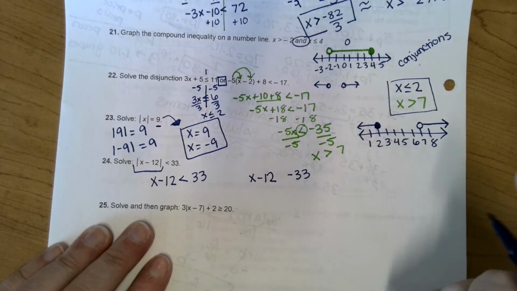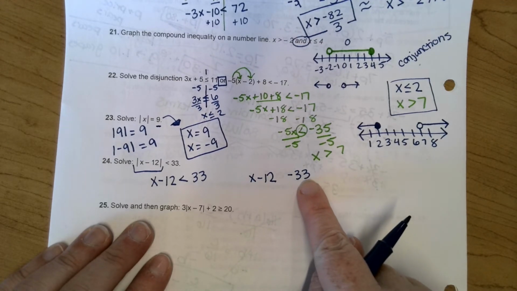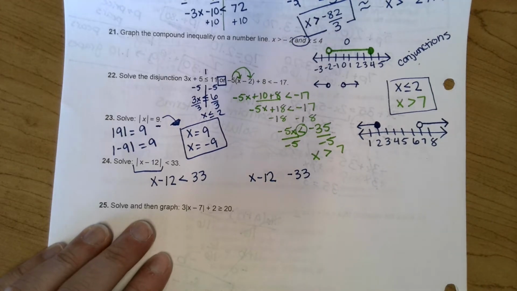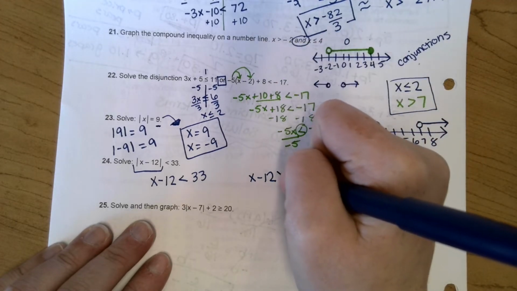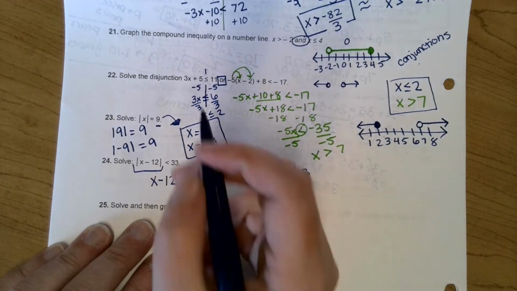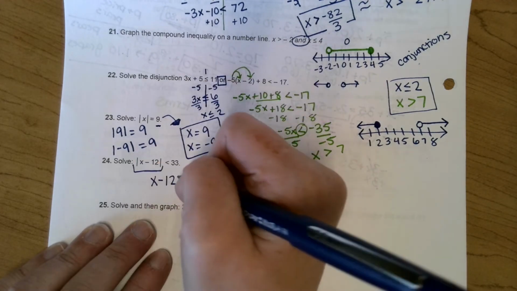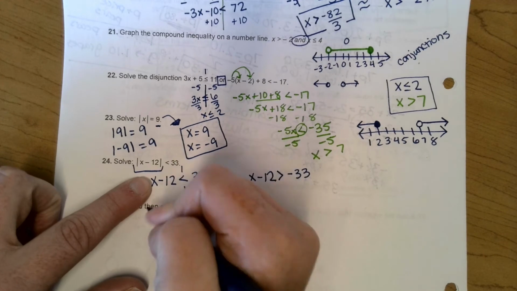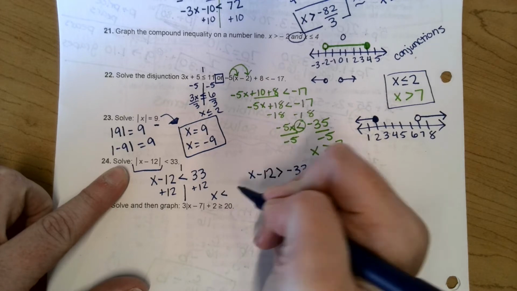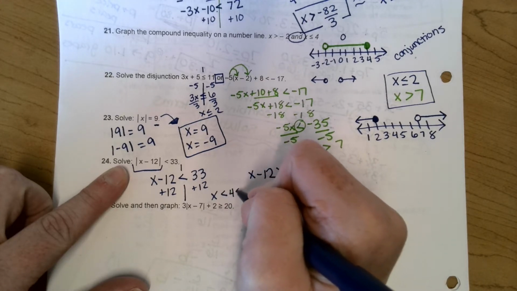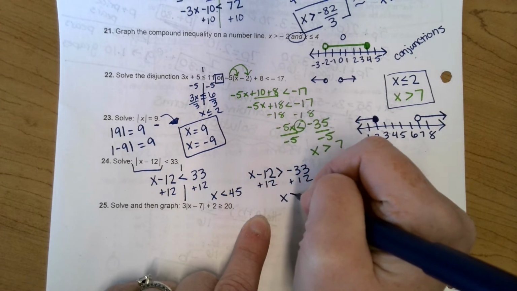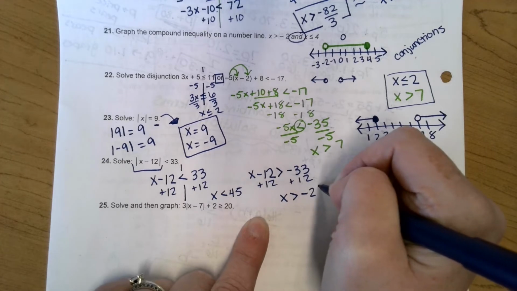Now, just like we did with dividing by negative, whenever you change the sign of one side, that does change your inequality. That changes which side's greater and which side's less. So now we're going to also have is greater than negative 33. All right, so I'm going to solve it just like a regular inequality. I'm going to get x by itself. Let's add 12 to both sides. X is less than 45. Here, add 12, add 12. X is greater than negative 21.